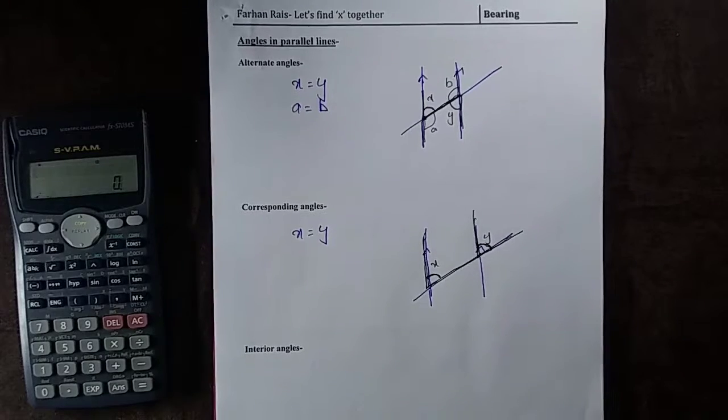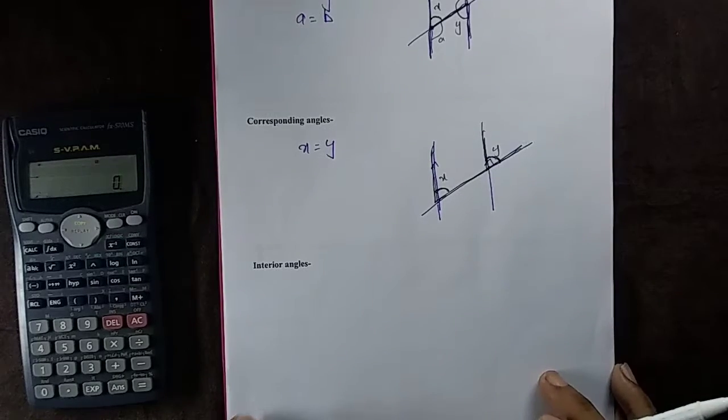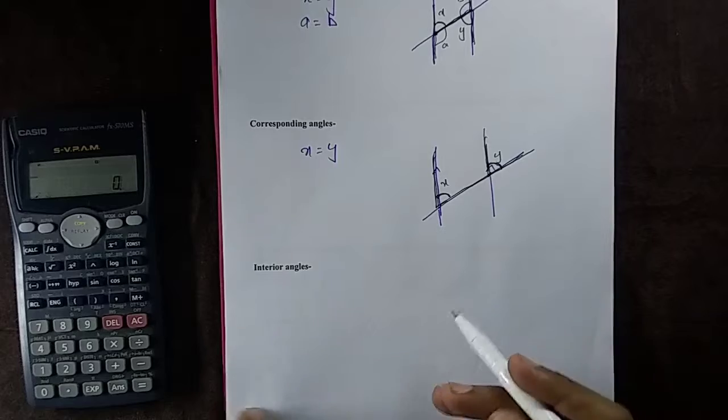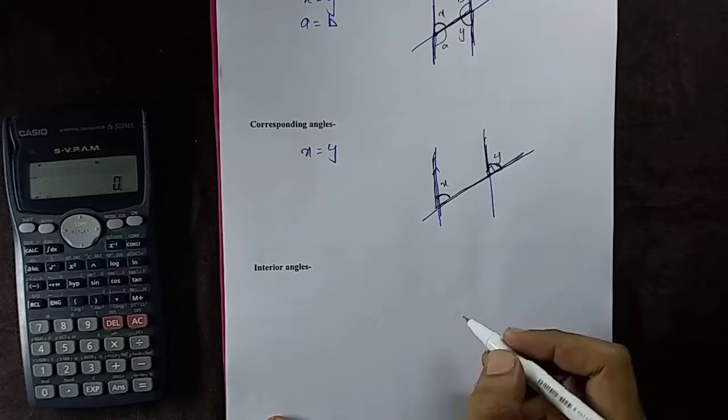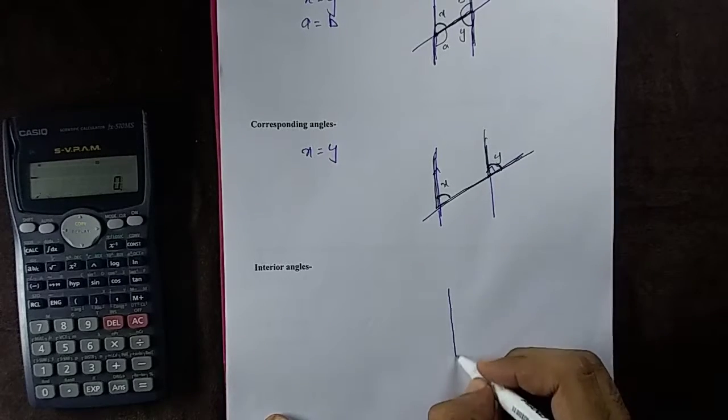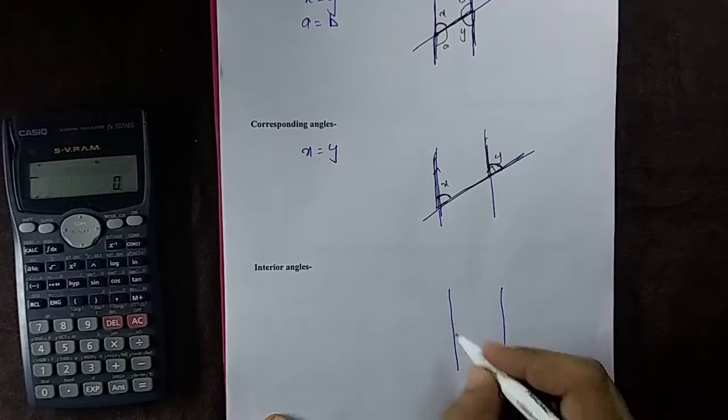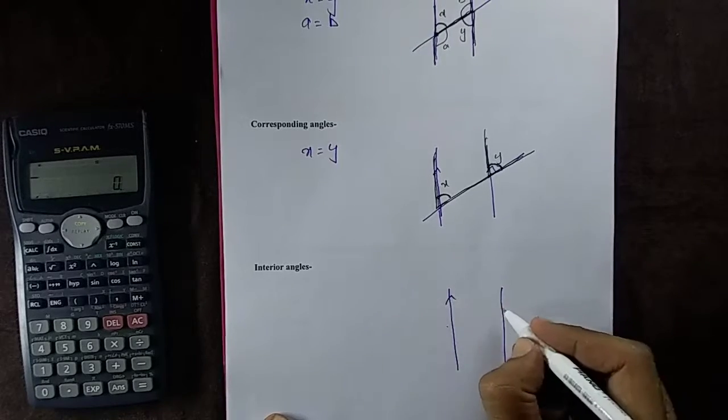Third, we have the property of interior angles. Again, this is being applied in case of the parallel lines. We have these two parallel lines here in the same direction.